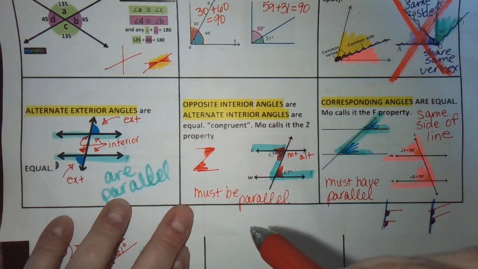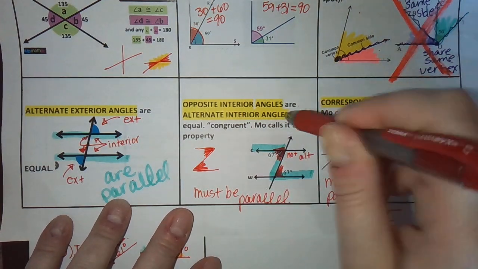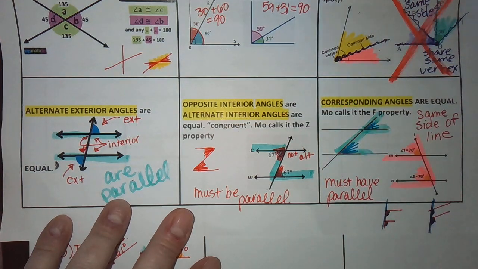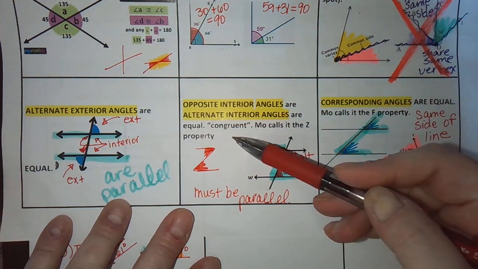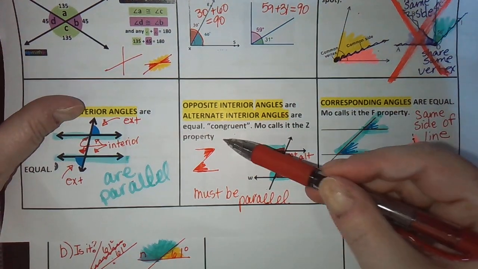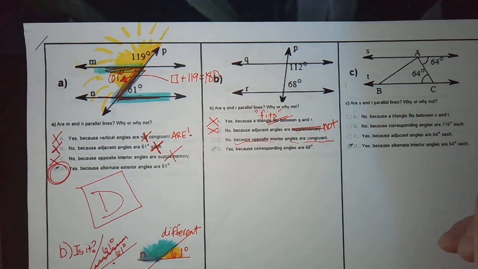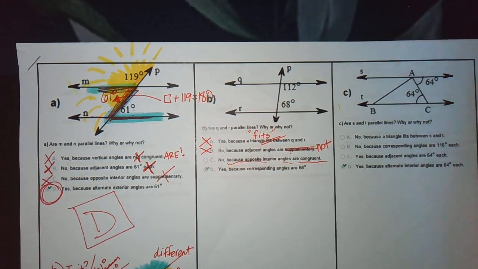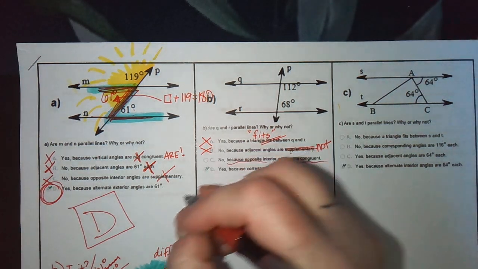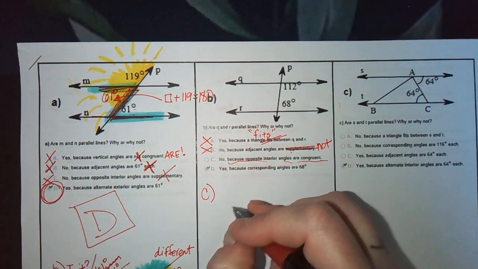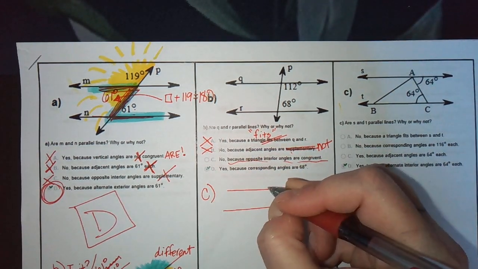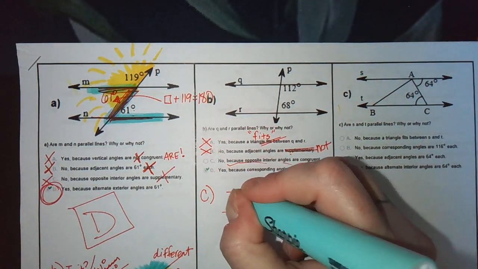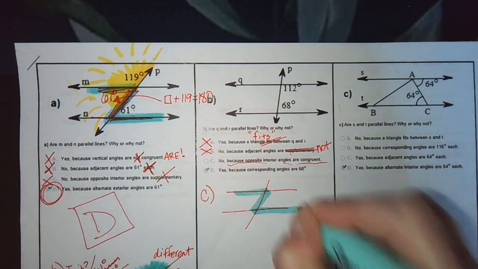As in, if you have two parallel lines, their alternate interior angles are congruent. If you don't have parallel lines, they're not congruent. Congruent means equal. Okay, so let's check ours out. Let's look for our Z property, because remember, alternate interior angles means the Z property. So let me find my letter Z. There it is.